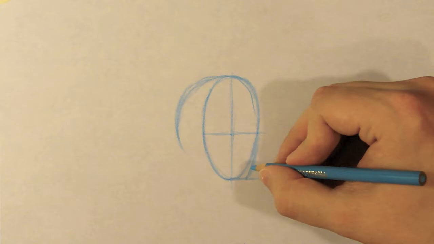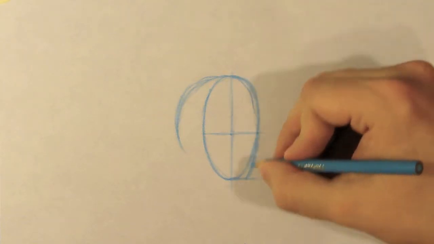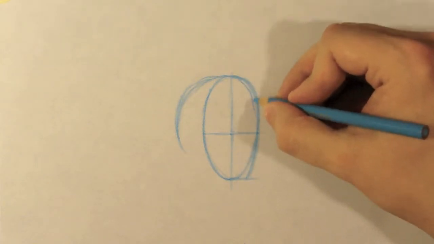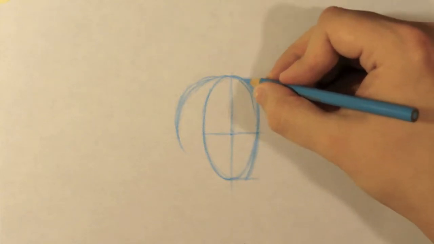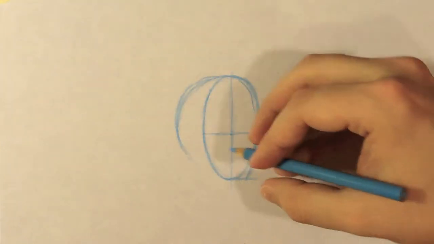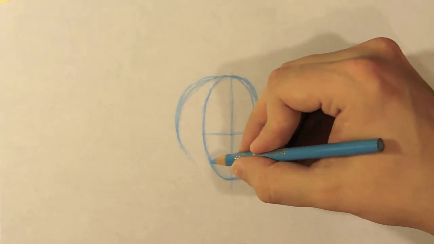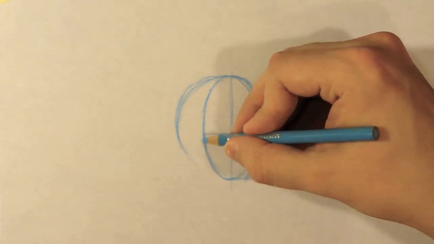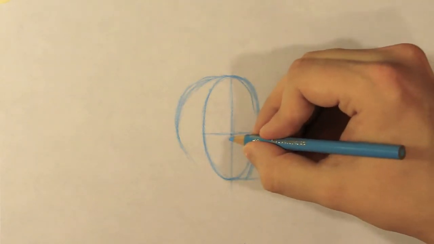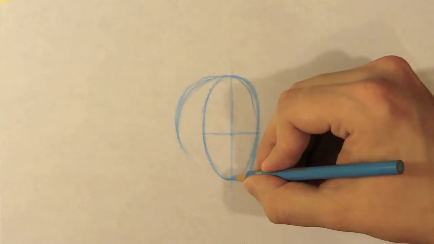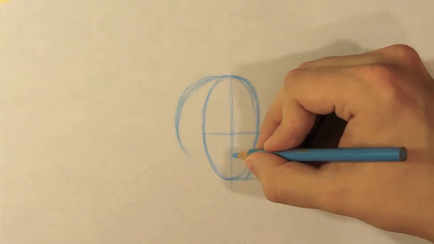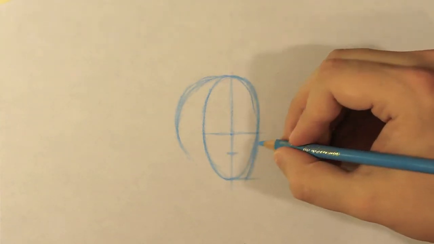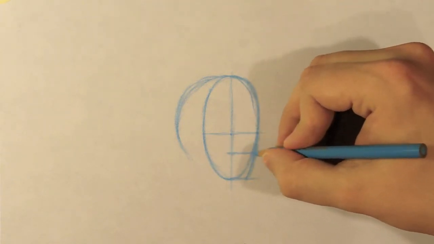So you can draw like a slightly rounded line onto the front to start it out. And then remember that this right here would be like the jaw line. And so halfway between the bottom and this line, so right around there, that's where the nose line is. So we'll drag that over there.